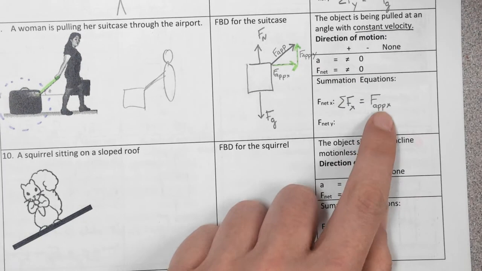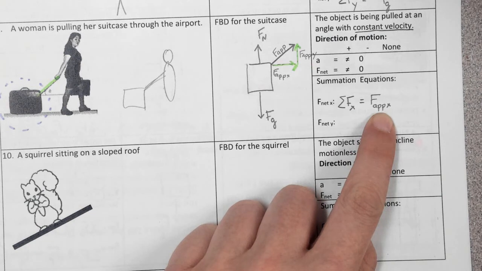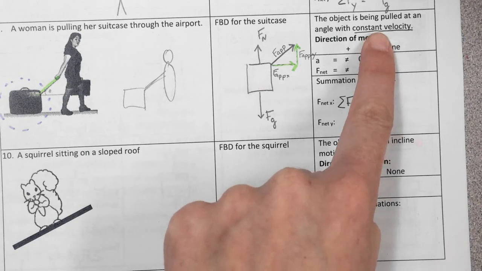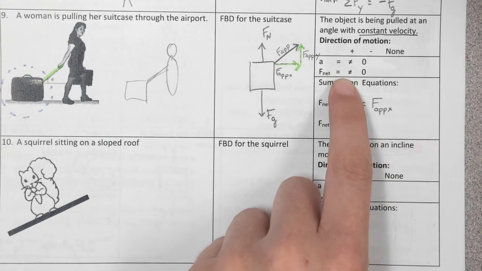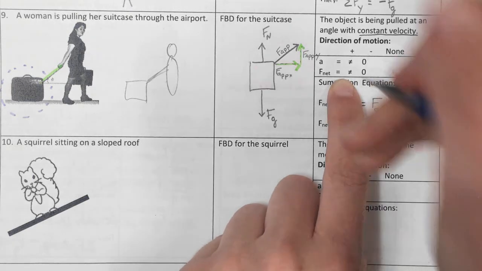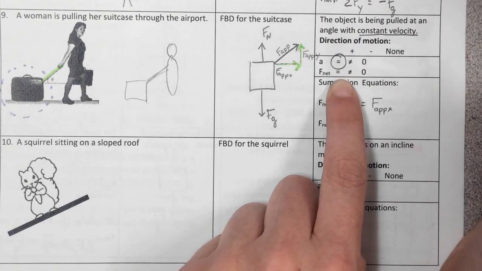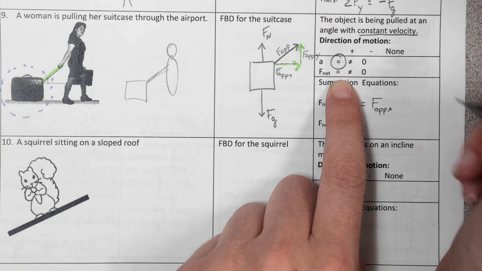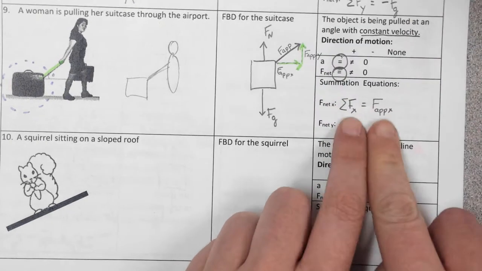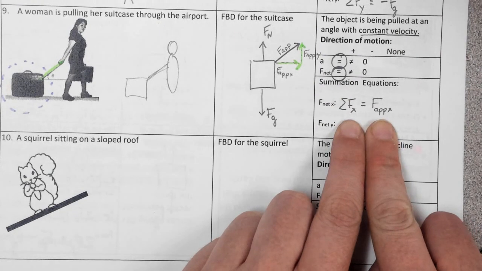If we just have one force, what will that do? If it has a constant velocity, let's go back here for a second. If it has a constant velocity, what do we know about its acceleration? It's 0, which means that the net force has to be 0. Does this have a 0 net force?